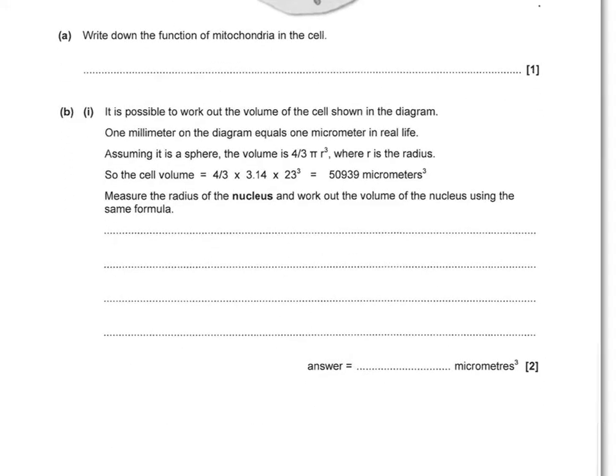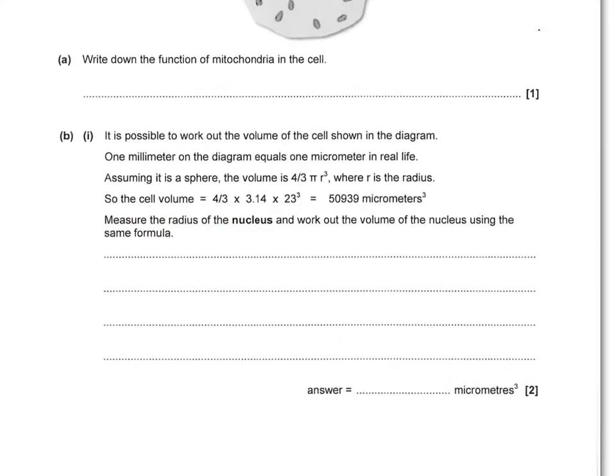Then it is possible to work out the volume of the cell shown in the diagram. 1 millimetre on the diagram equals 1 micrometre in real life. Assuming it is a sphere, the volume is 4/3 pi r cubed, where r is the radius. So the cell volume equals 4/3 times 3.14 times 23 cubed equals 50,939 micrometres cubed. Measure the radius of the nucleus and work out the volume of the nucleus using the same formula.